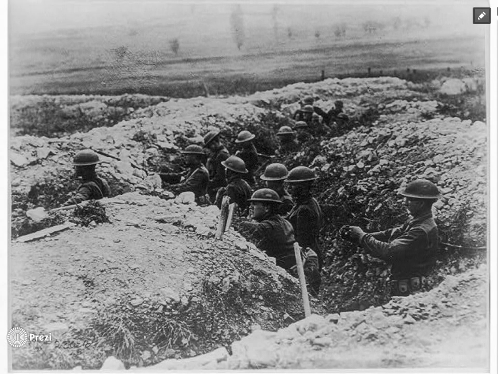Here's a picture in the trenches, and you can see they're just deep enough so you can look over the top, but just barely.